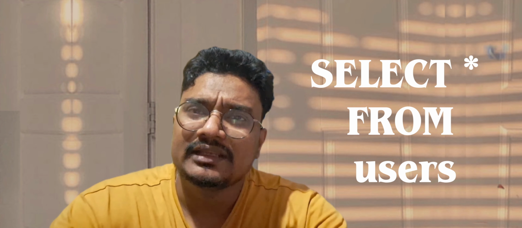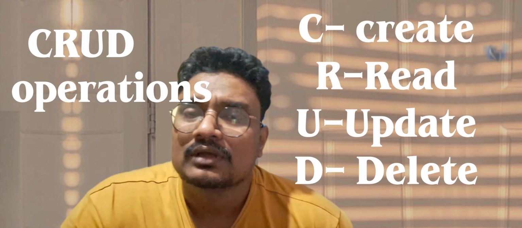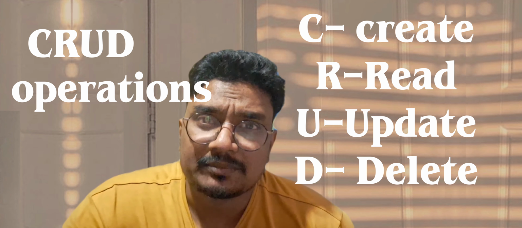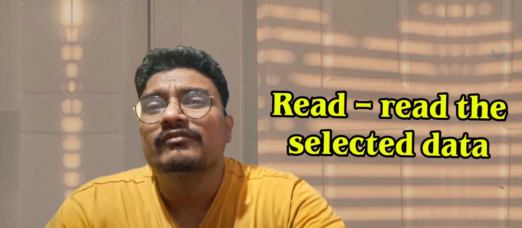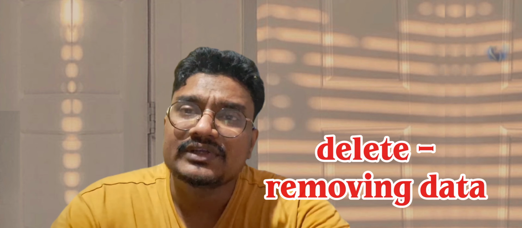Now there are mainly four operations in a database. They are called CRUD operations. C for create, R for read, U for update, and D for delete. Create means adding data. Read means fetching the data. Update means modifying data. Delete means removing data completely.